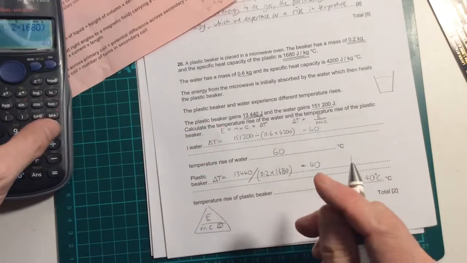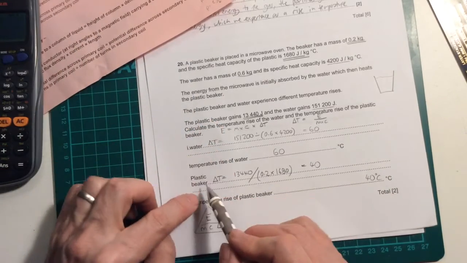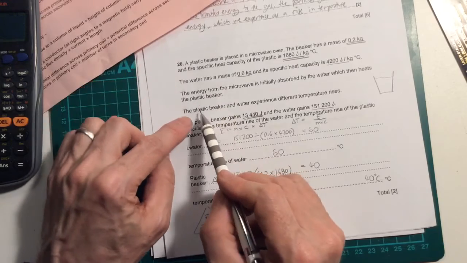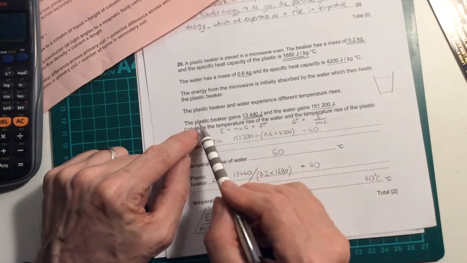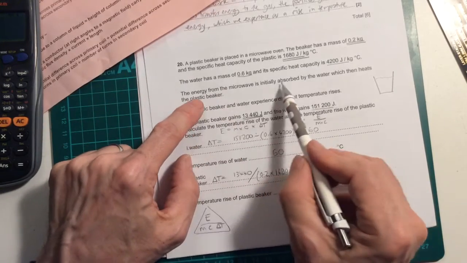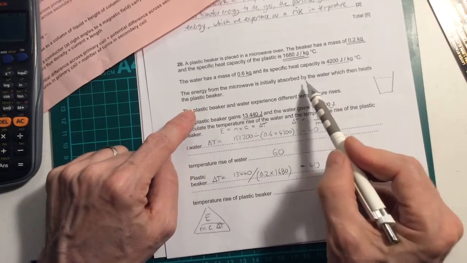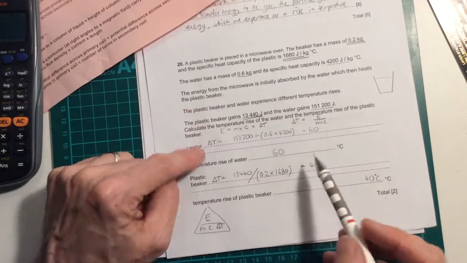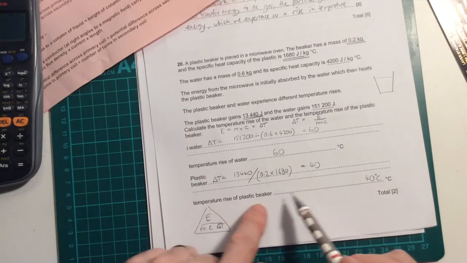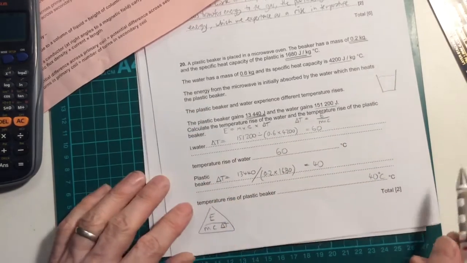Oops, they've already got degrees C. Let's just check that. The water and then the beaker, and it actually says they have different temperature rises. The energy first goes into the water and then that heats the beaker. So the chances are the water is going to get hotter than the beaker. The temperature rise of the water is 60, temperature rise of the beaker is 40. That looks like it makes sense.